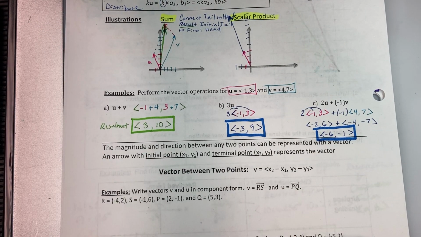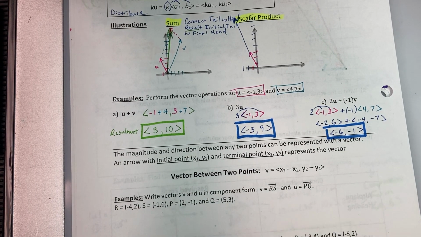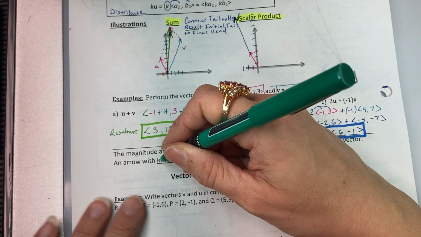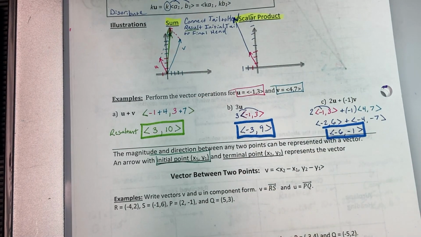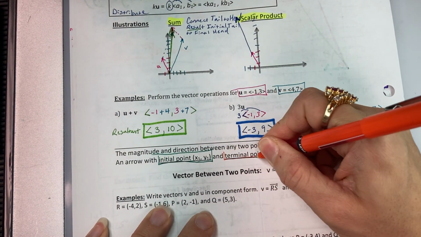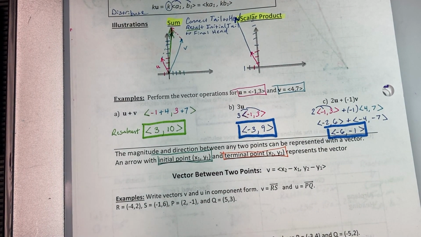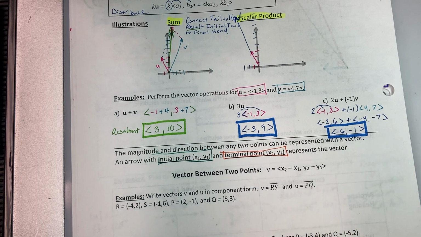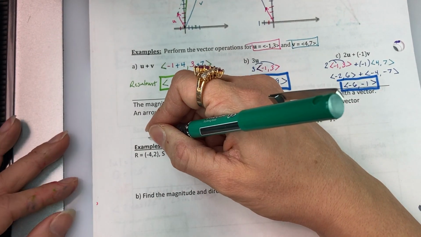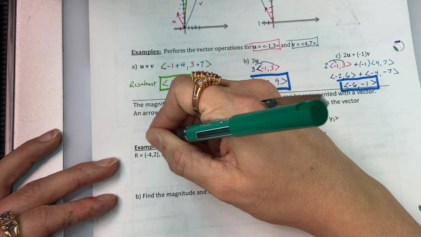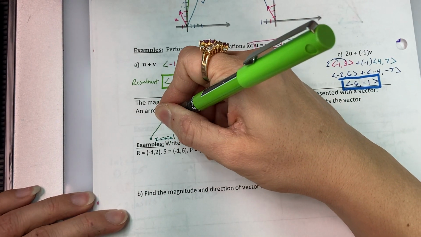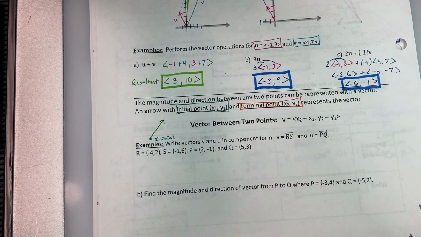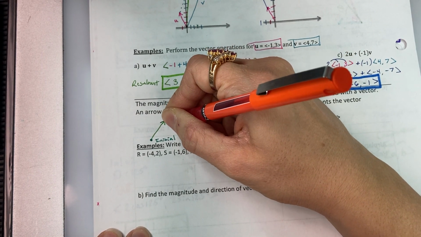So the tricky thing about this is the formula and visualizing what is happening. The magnitude and direction between any 2 points can be represented with a vector, an arrow with the initial point (x1, y1) and a terminal point that represents the vector. So first, I just want to draw what this vocab looks like. If this was my initial point, and the vector looks like this with an arrow on that side, then this would be the terminal point.